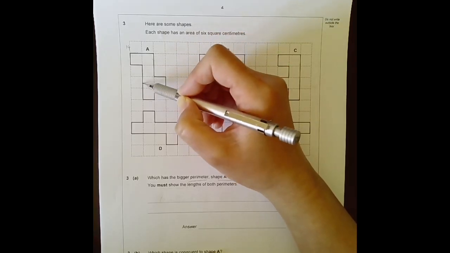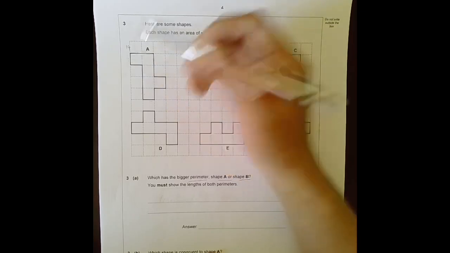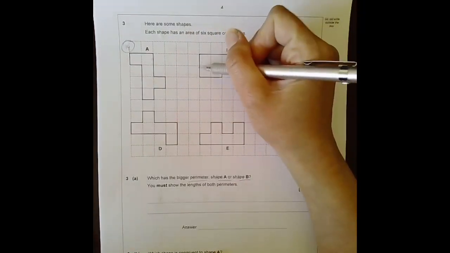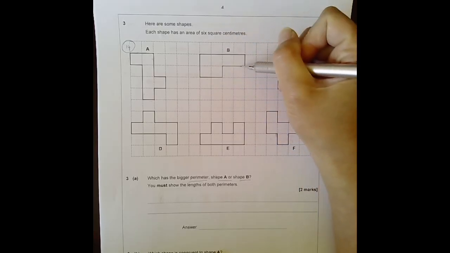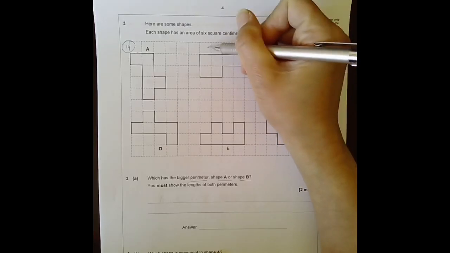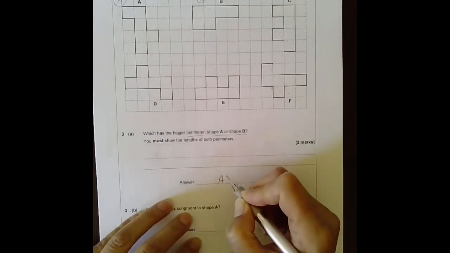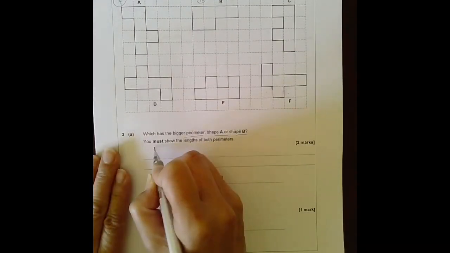8, 9, 10, 11, 12, 13, 14. So this is 14 for A, and let's try the B. 1, 2, 3, 4, 5, 6, 7, 8, 9, 10, 11, 12. I got 12. Do you get 12? So the question is, which one is bigger? Usually we would just write A. A is bigger. But then read the question also.